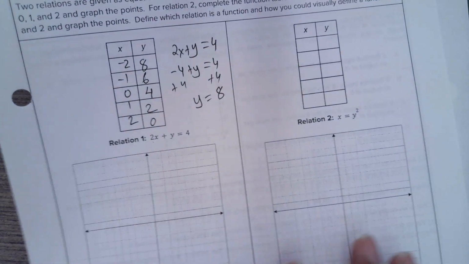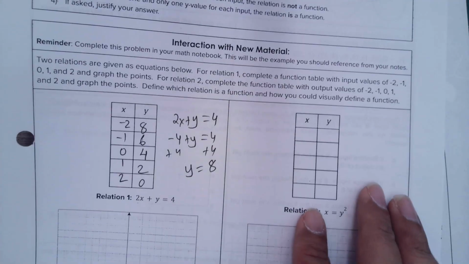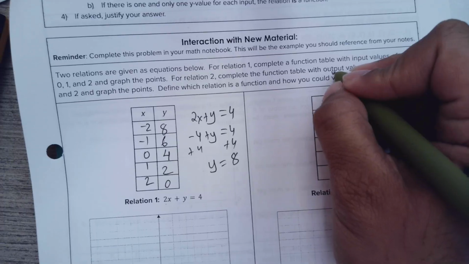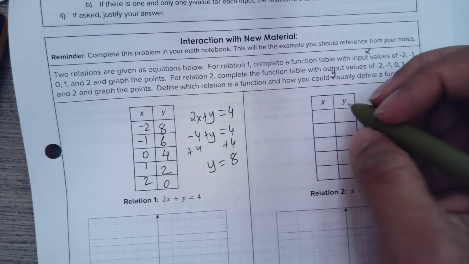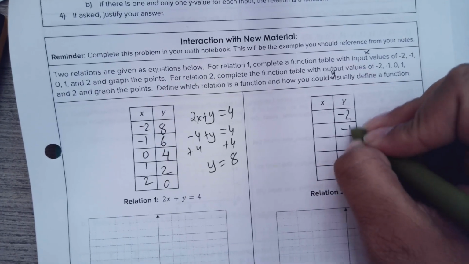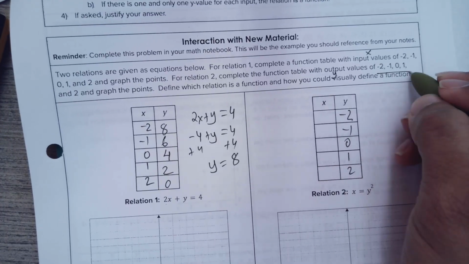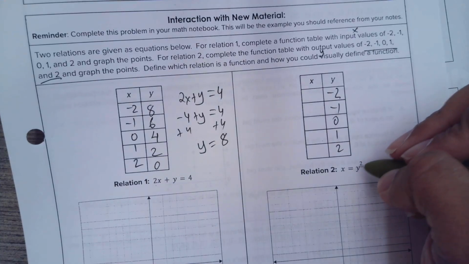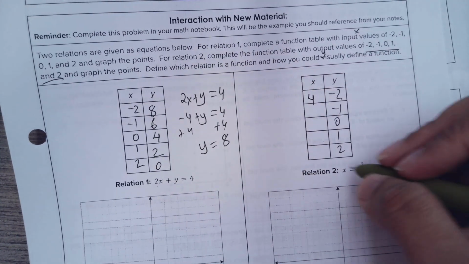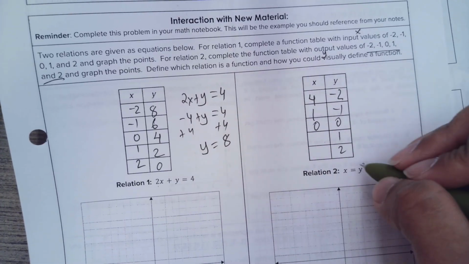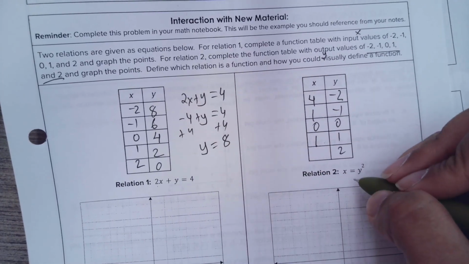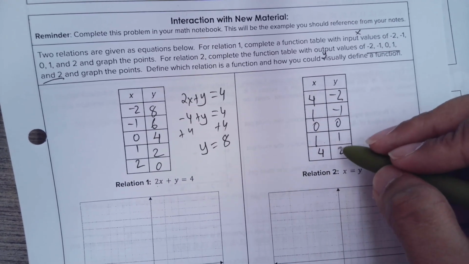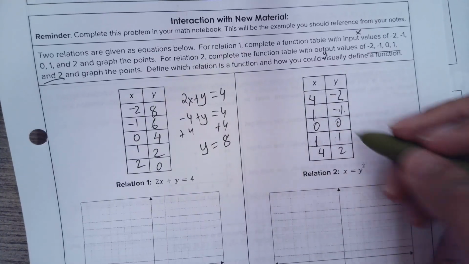I'm not going to graph it, you can graph it. I might graph this one. But here, your output values are your y. Input is the x. Output is the y, you get -2, -1, 0, 1 and 2. They want you to plug those points specifically in for y. When you do that, you get y squared: -2 squared is 4, -1 squared is 1, 0 squared is 0, 1 squared is 1, 2 squared is 4. Here you can see same inputs, two different outputs. So this is not a function.